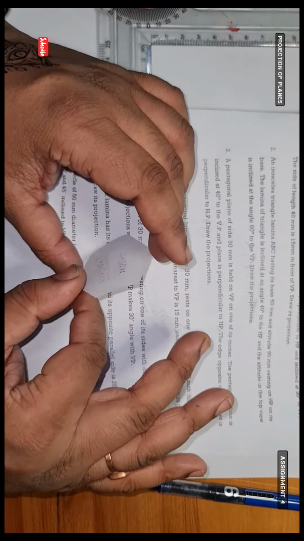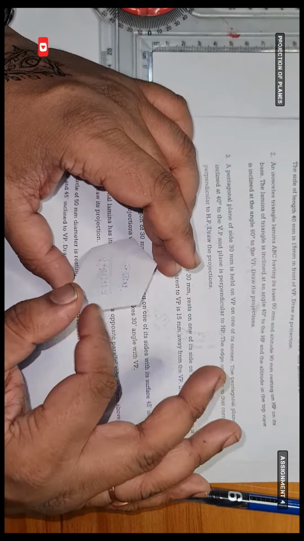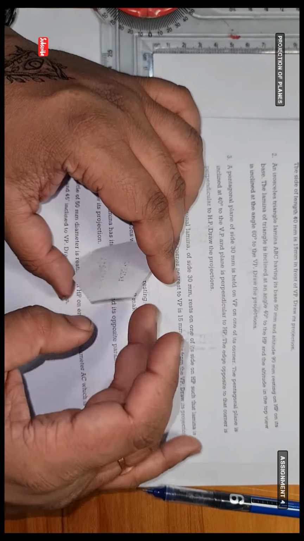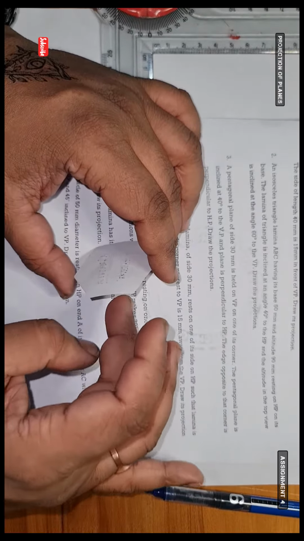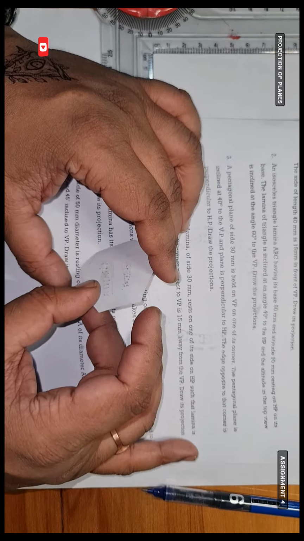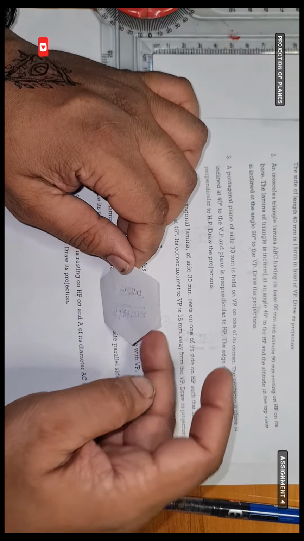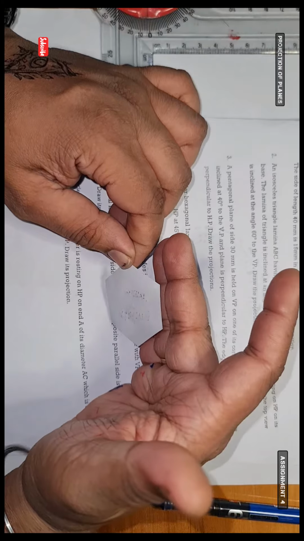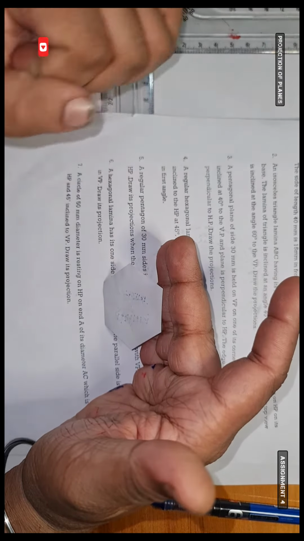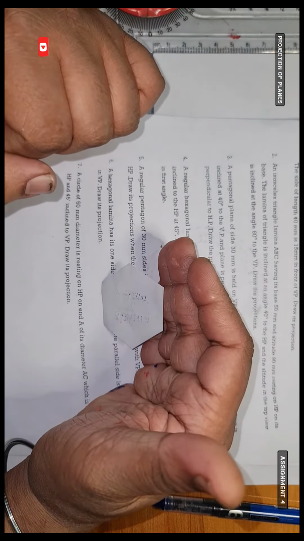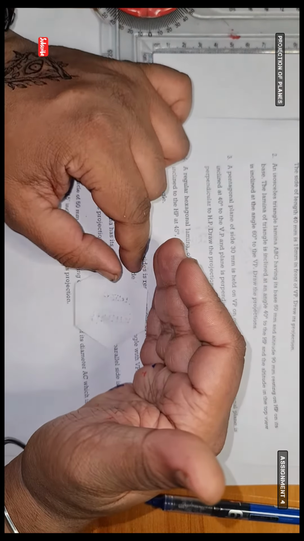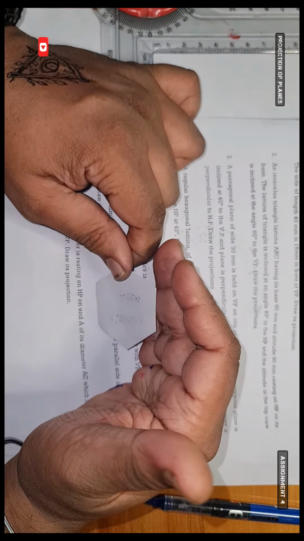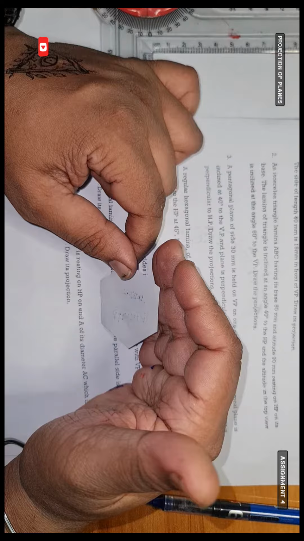This question says that this side which is parallel, which is at this position, is 25 mm above the HP and is parallel to the VP. So this is the position. If this is HP and VP, this lamina is resting like this. One side is parallel to HP, one side is parallel to VP, something like this.